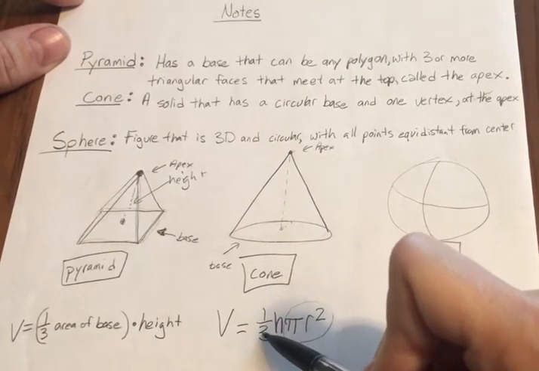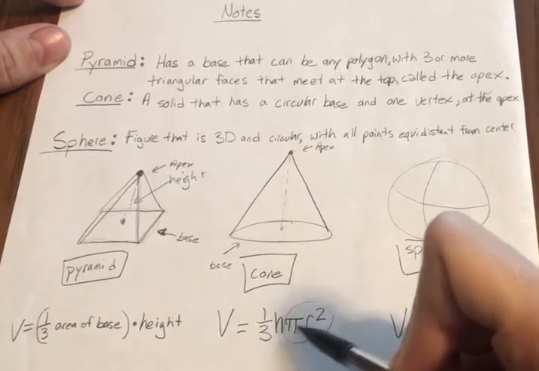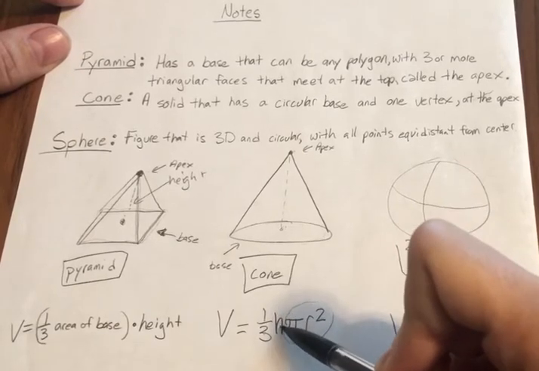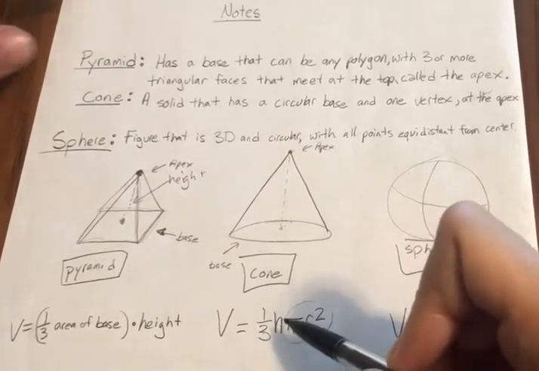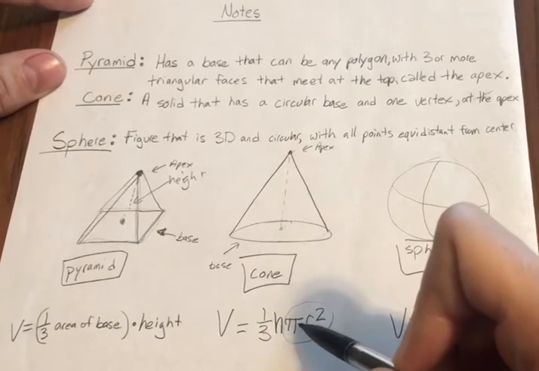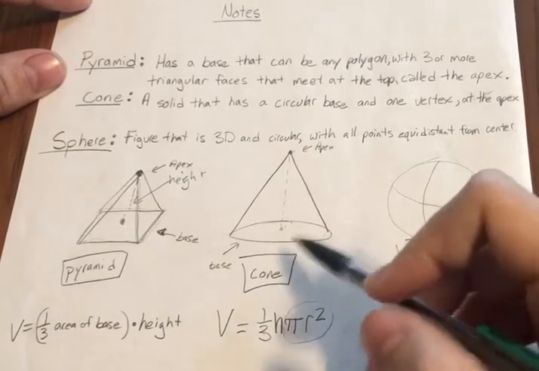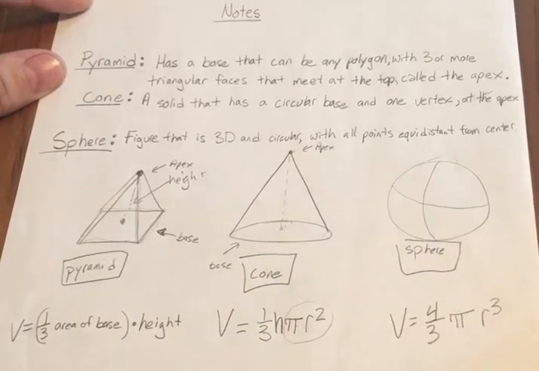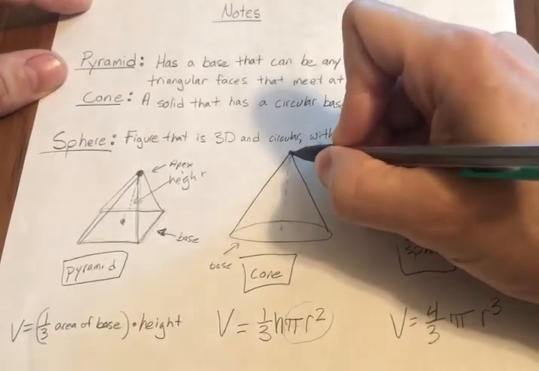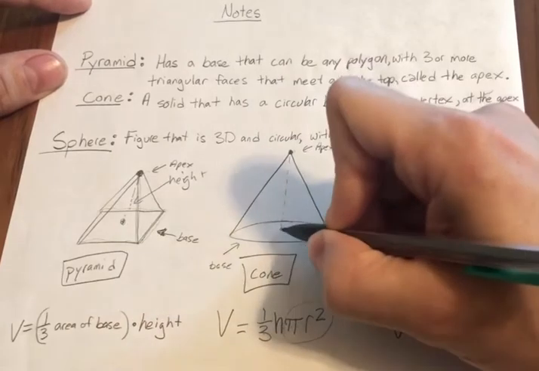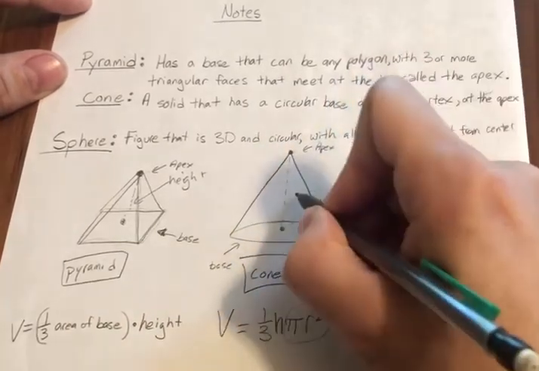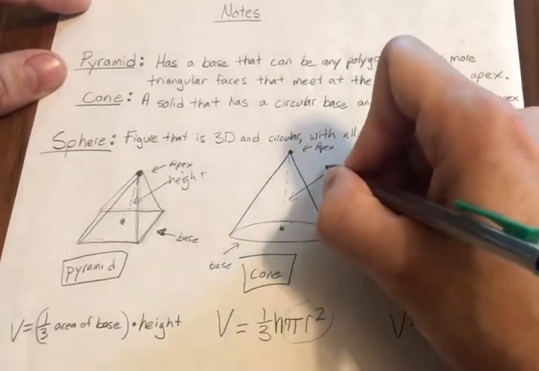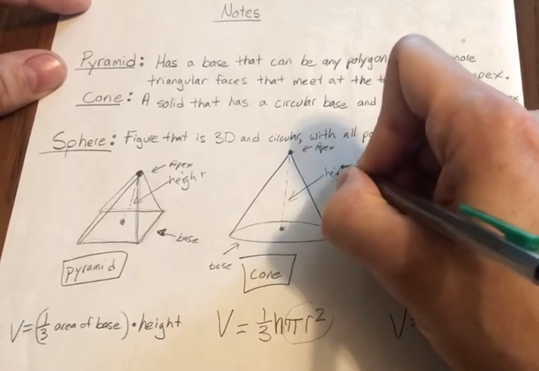So this is 1/3 times the area of a circle formula times the height, which is the exact same note, but it looks a little bit different because the area of the base is a special formula for circles. Again, the height is from the very top point to the bottom middle. So this would be the height.